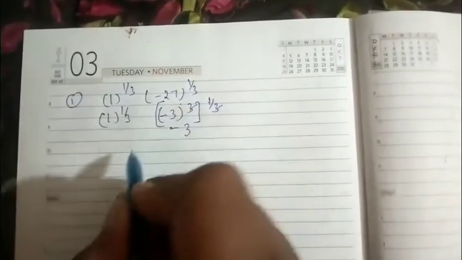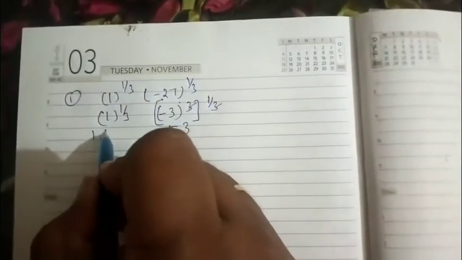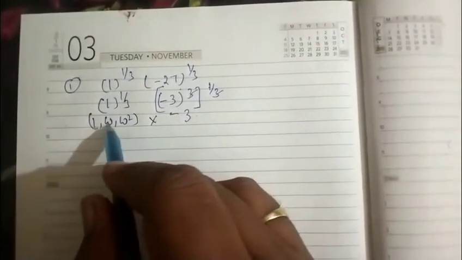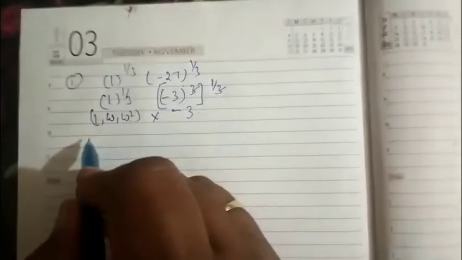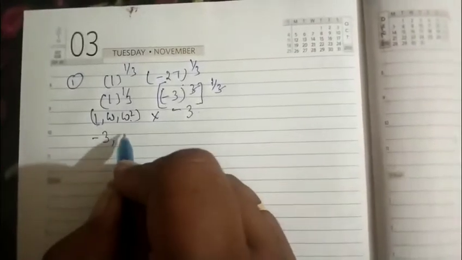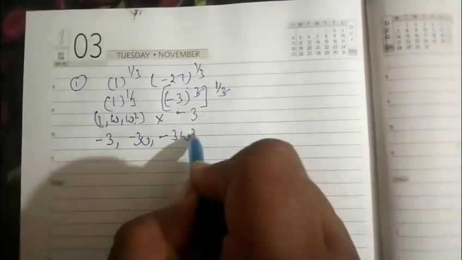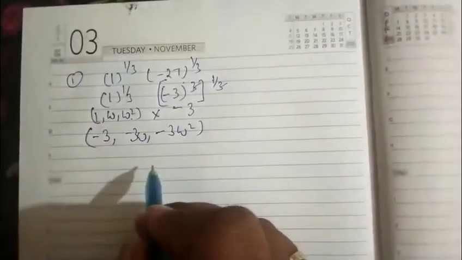And in place of 1 to the power 1 by 3, the cube roots of unity are 1, omega, omega square. So minus 3 into 1, omega, omega square means minus 3, minus 3 omega and minus 3 omega square are the cube roots.